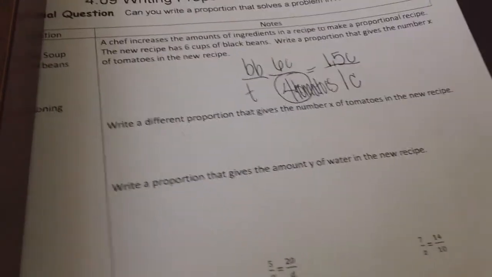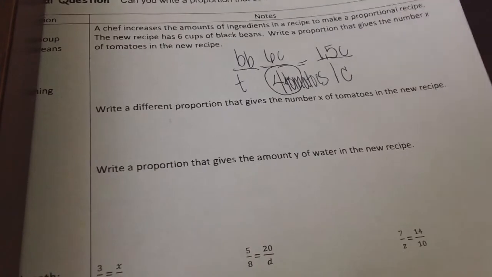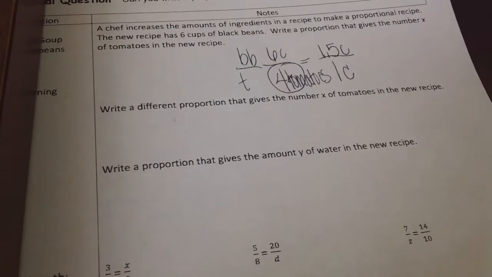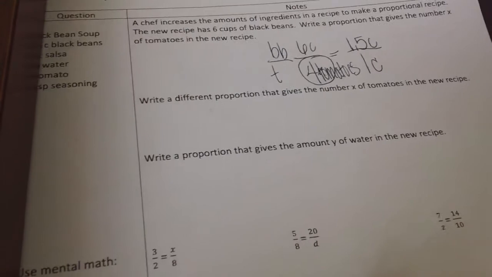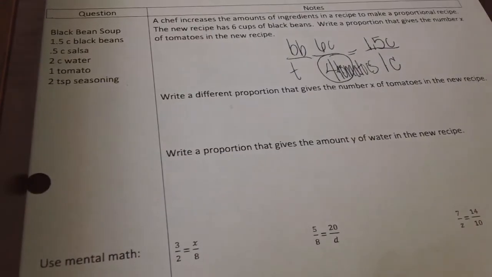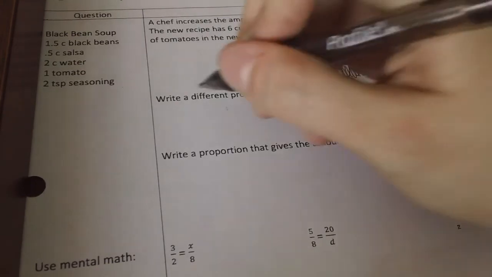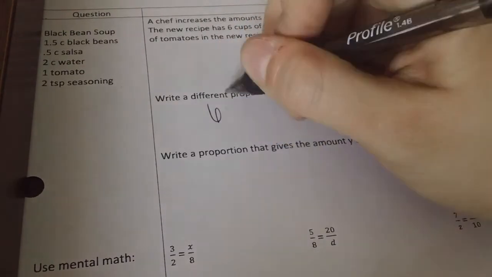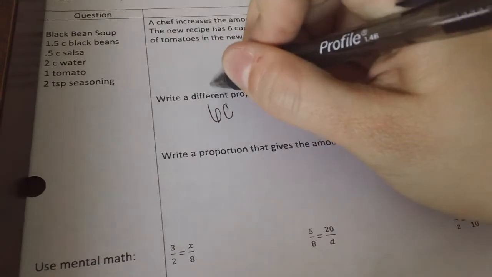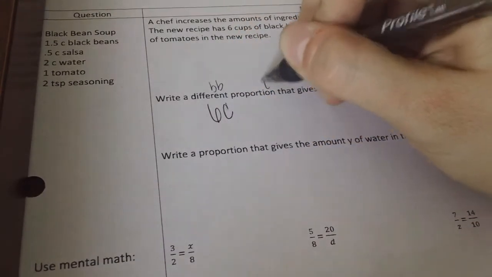Write a different proportion that gives the number X of tomatoes in the new recipe. So if I'm going to write a different proportion, I could say, okay, there's 6 cups of black beans. I could label black beans up here and tomatoes over here.